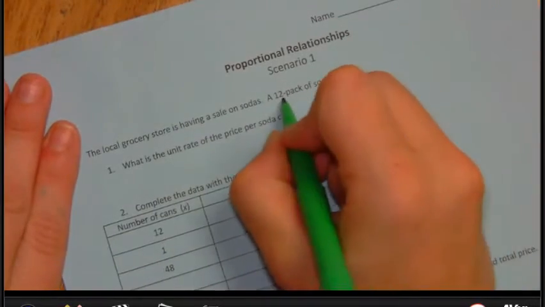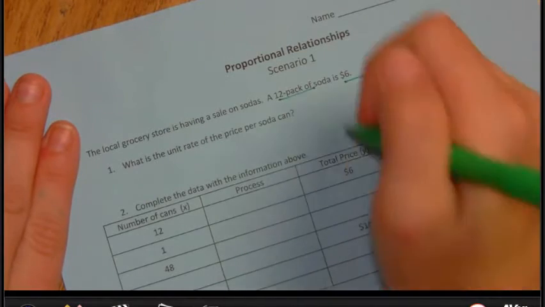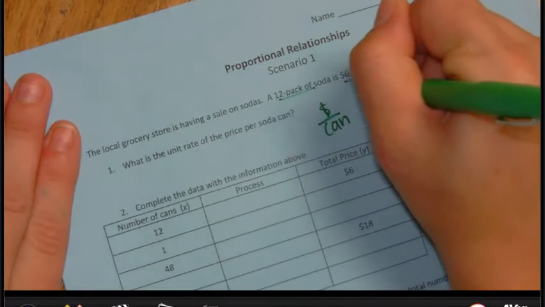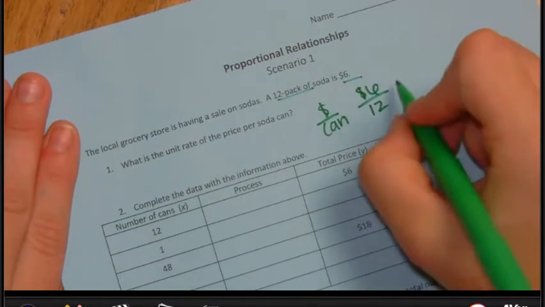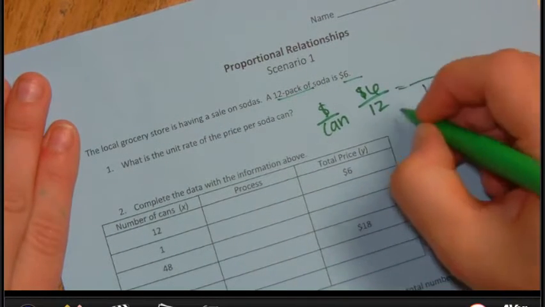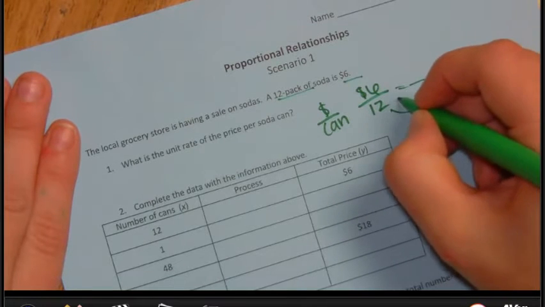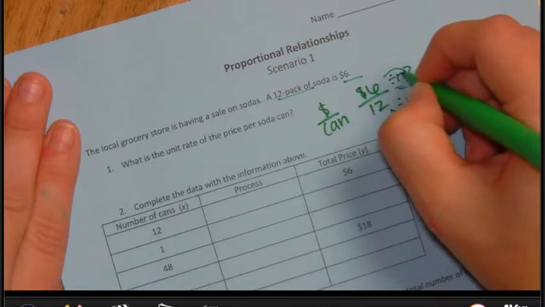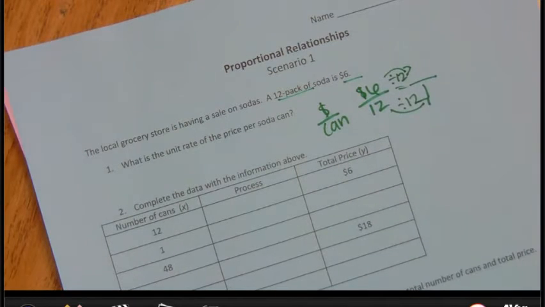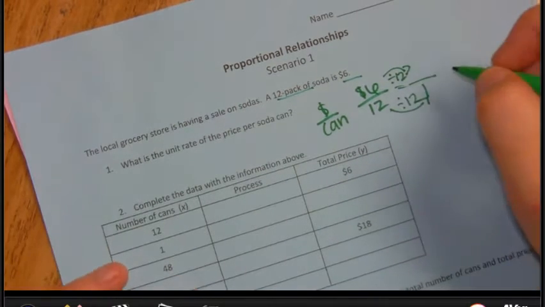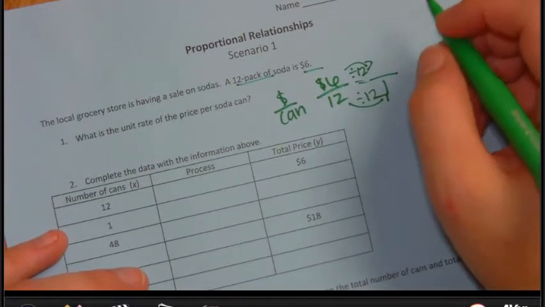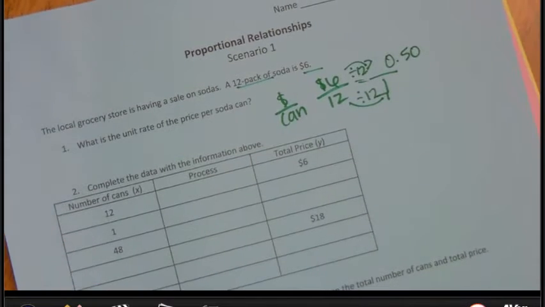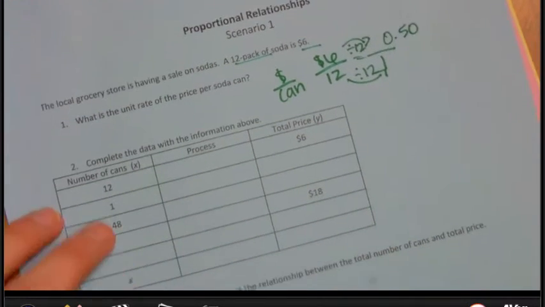All right. 12 pack for $6. I'm going to have money over cans, and it's going to be $6 over 12 cans. I'm going to set a proportion up to find out how much it is for one can. Well, I'm going to divide by 12. What I do on the bottom, I must do the exact same thing on top. And 6 divided by 12 is 1/2, which is equal to 0.50. So 50 cents per can.